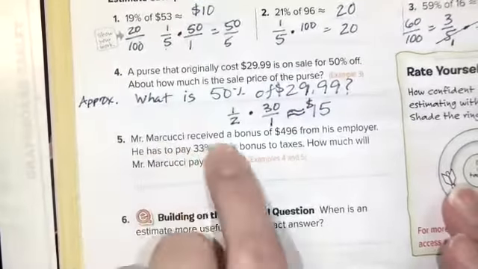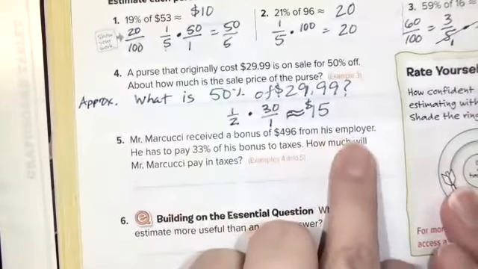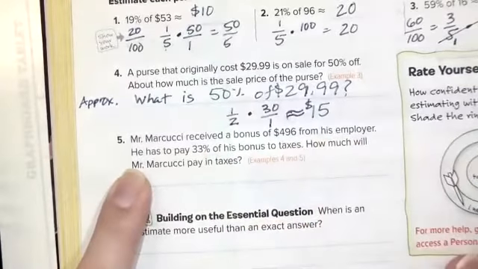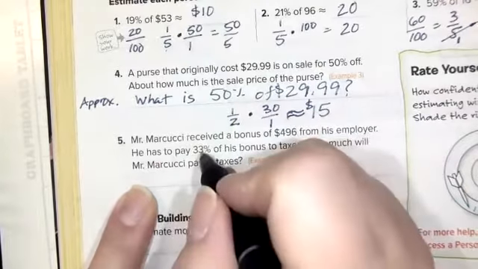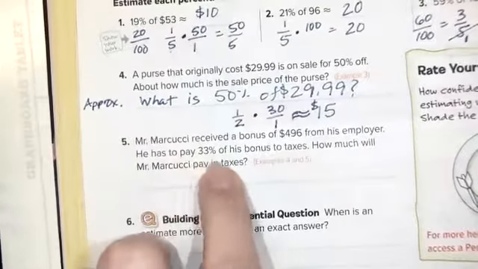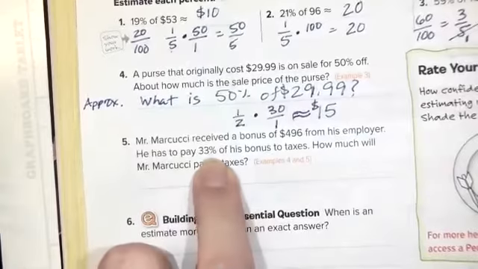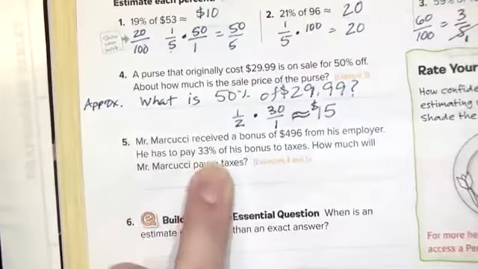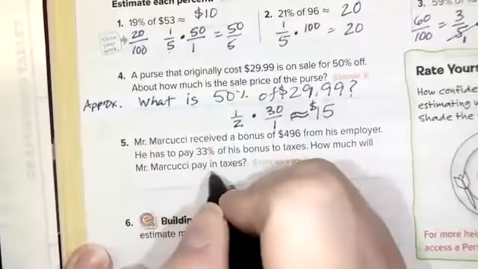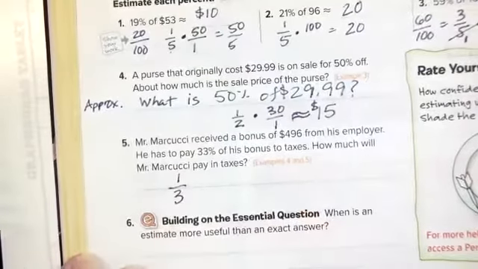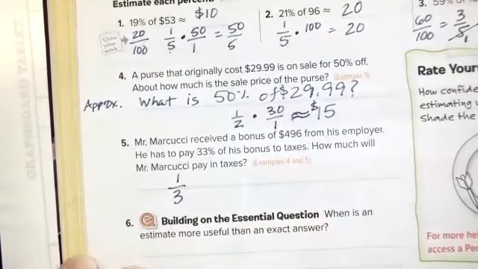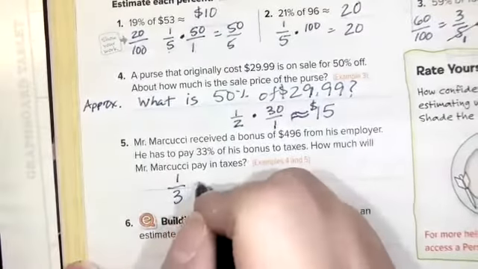Mr. Marsucci received a bonus of $496 from his employer. He has to pay 33% of his bonus to taxes. How much will he pay in taxes? Okay, so 33% is pretty close to, yeah, 33%. I'm going to say 1/3. All right, so 33% would be 33 over 100, which is really close to 33.99, so 1/3. Okay, of 500, let's see.